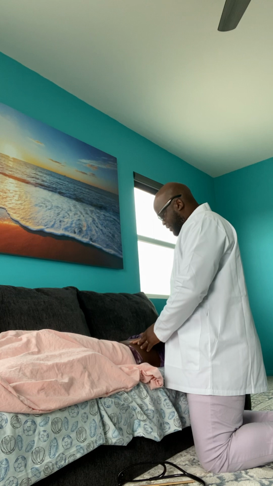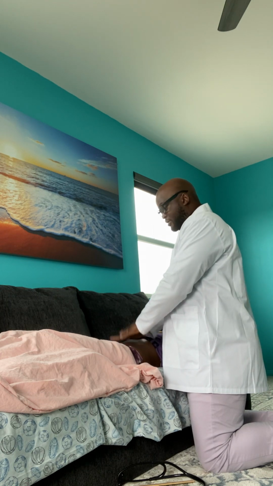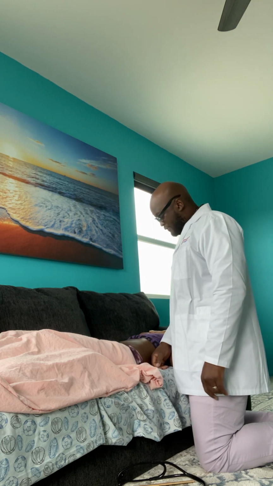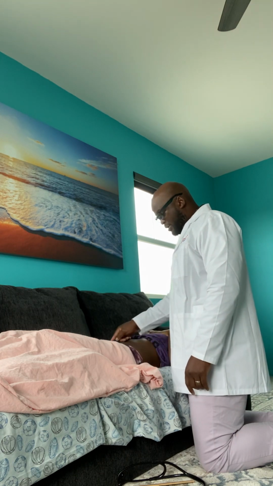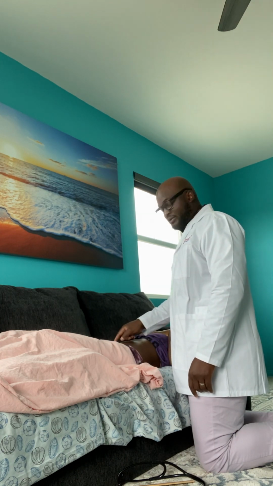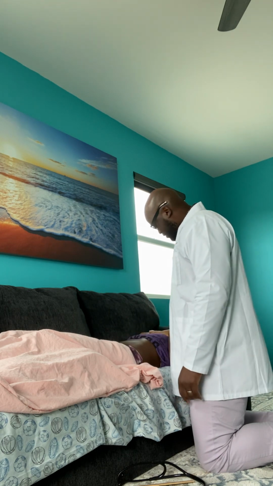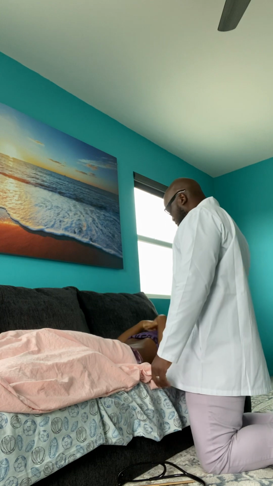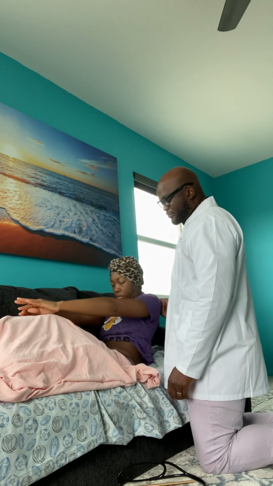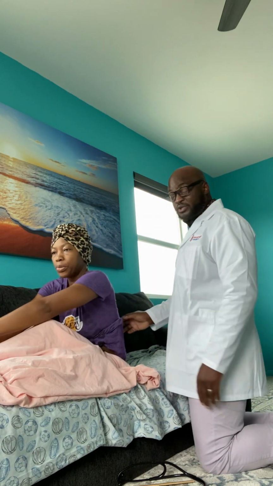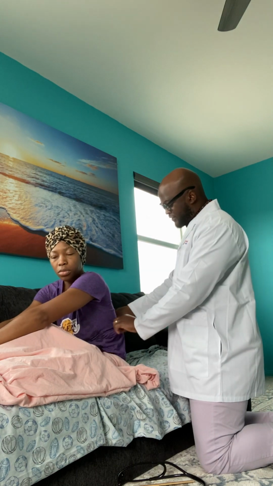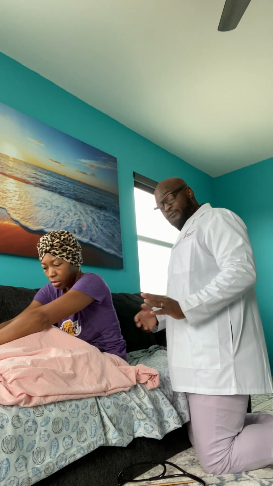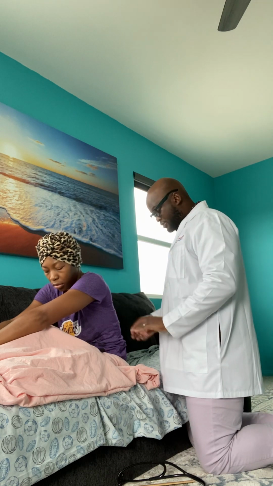We did the rebound tenderness. That's just giving pressure and a quick release, and if there's pain, that's positive for peritoneal cavity, some sort of infection. At this point, I would ask my patient to sit up so we could check the costovertebral angle tenderness, which can be signs of pyelonephritis or any sort of renal related issues.